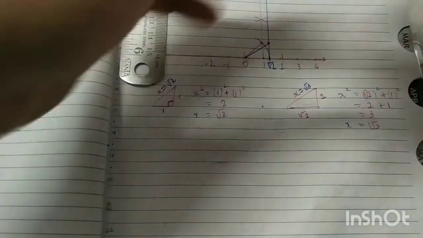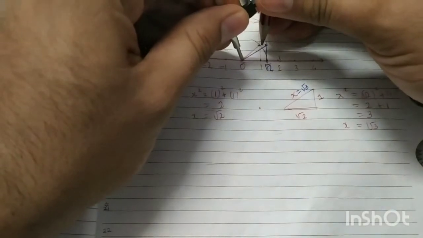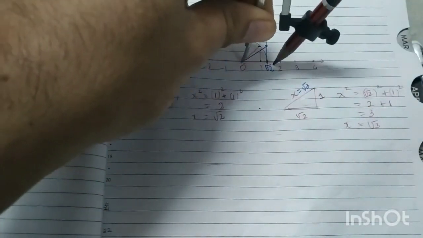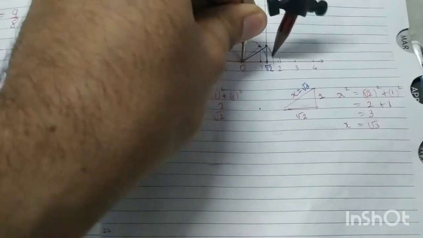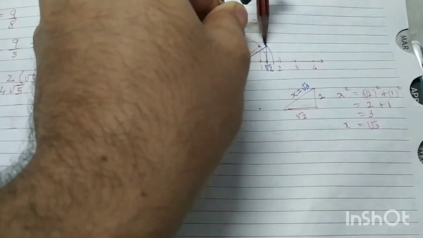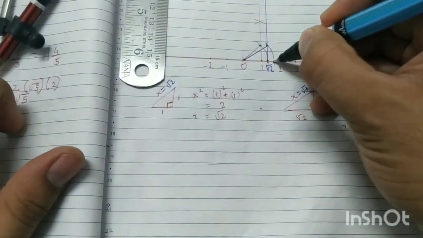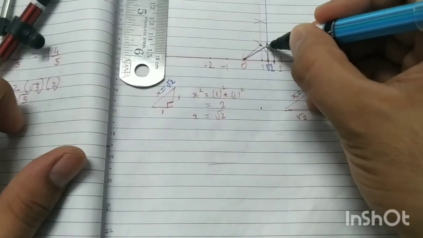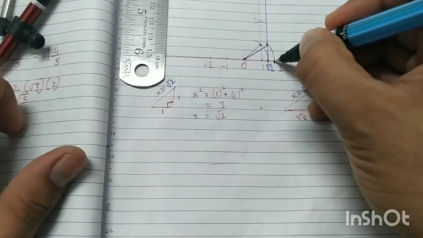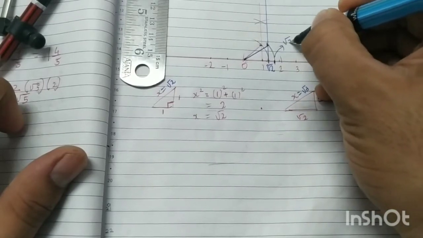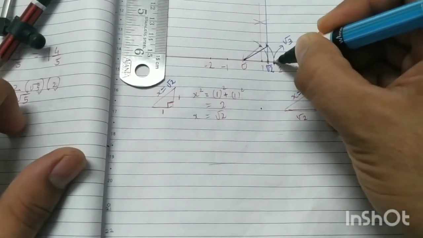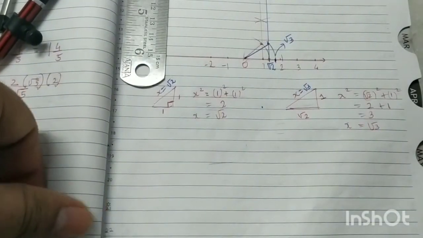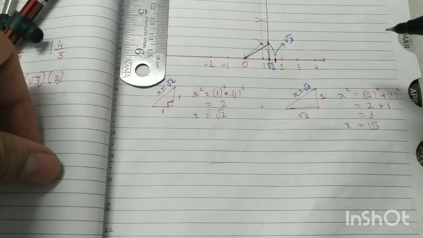So with the help of this compass, let me just mark it. So that means that the distance between 0 and this is the same as the distance of this hypotenuse. So this point is root 3, which is 1.732. If you measure it with a ruler, it will be 1.732. But they want to plot 2 root 3.